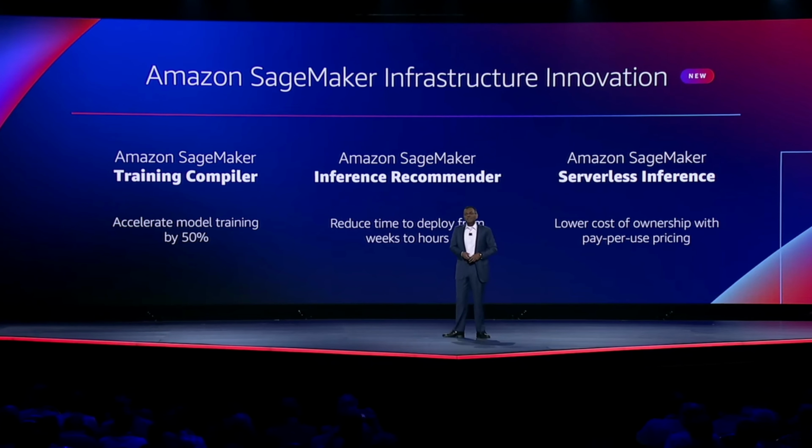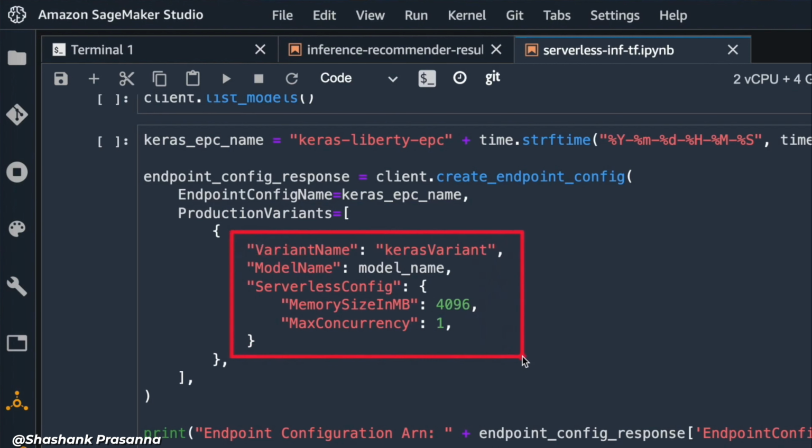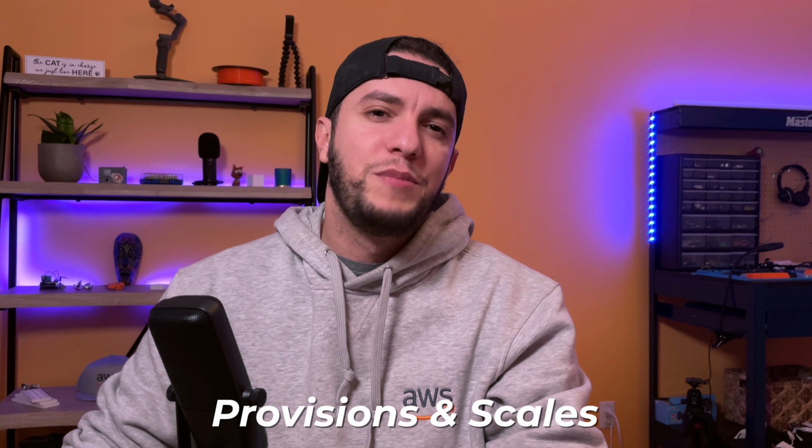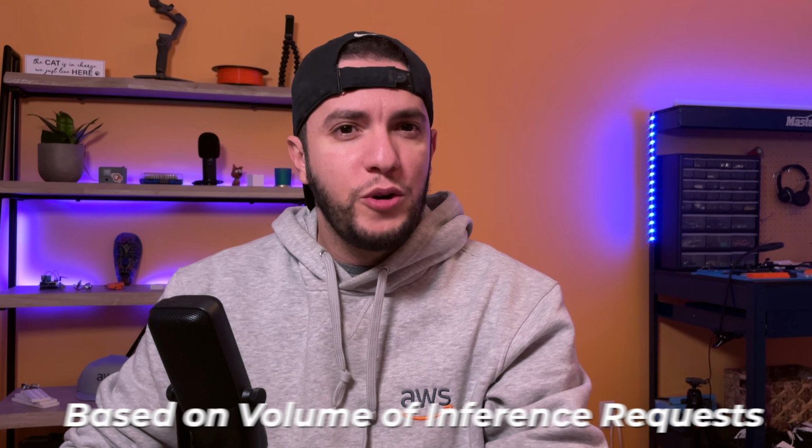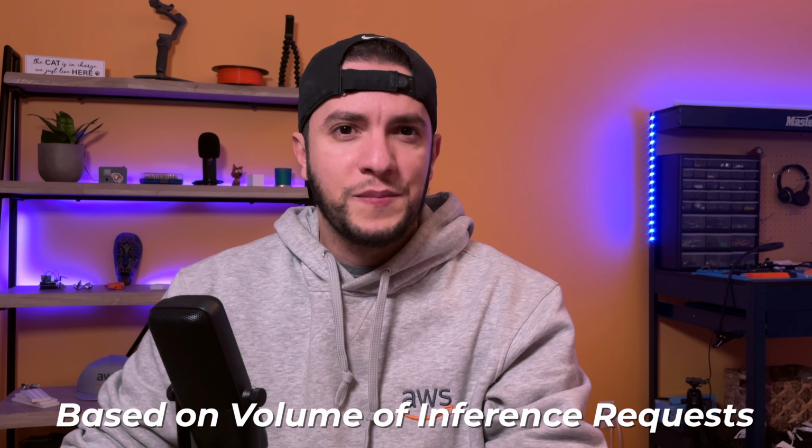And another SageMaker service goes serverless. AWS introduced Amazon SageMaker Serverless Inference, a new inference option that enables customers to deploy machine learning models for inference without having to configure or manage the underlying infrastructure. The way it works is that when you select the serverless option when deploying your machine learning model, Amazon SageMaker automatically provisions and scales the right compute capacity based, of course, on the volume of inference requests. You pay only for the duration of running the inference code and the amount of data processed.